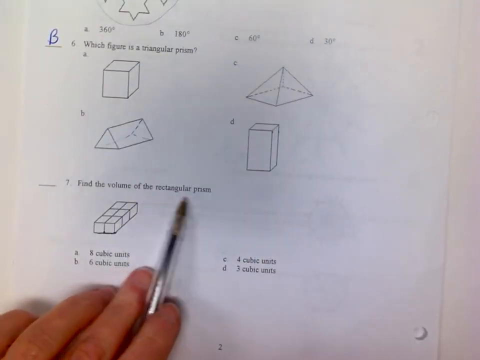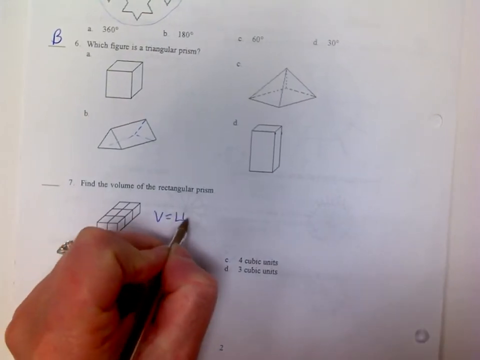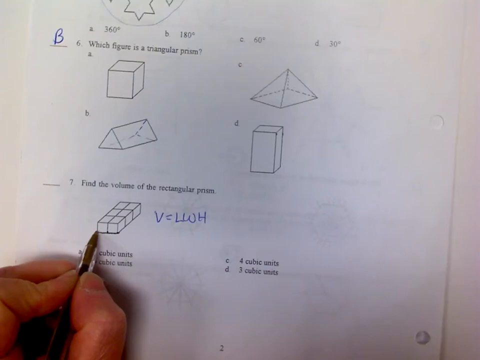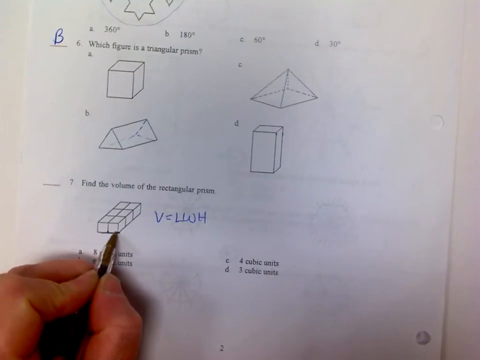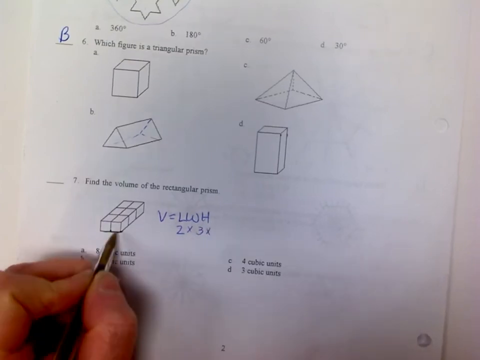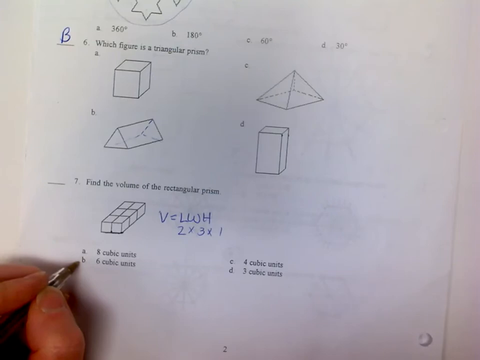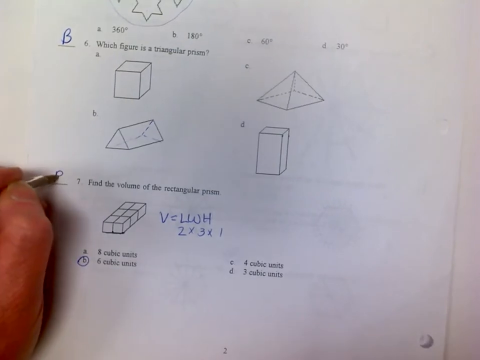Find the volume of the rectangular prism. Volume is length times width times height. So we could say the length, we have 2 times 3, and it's 1 block high. So the volume has to be 6 cubic units.